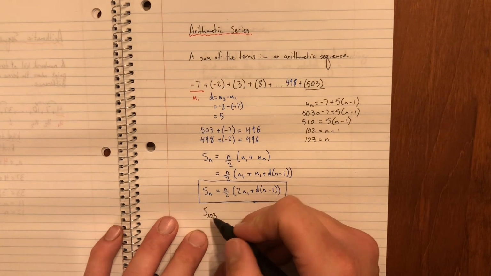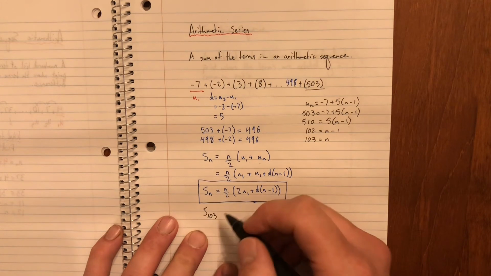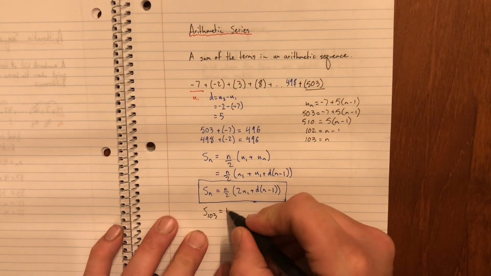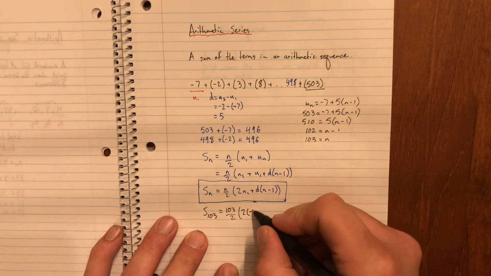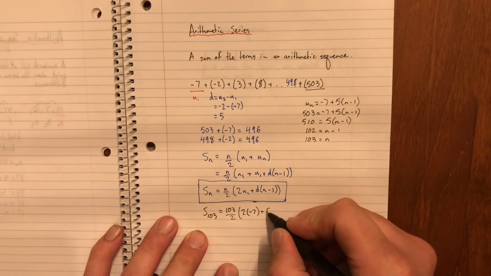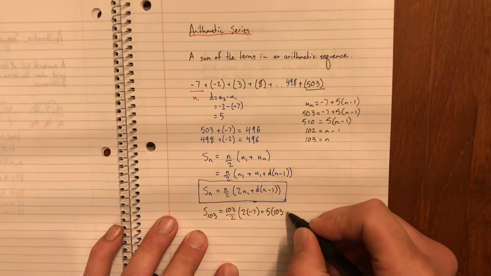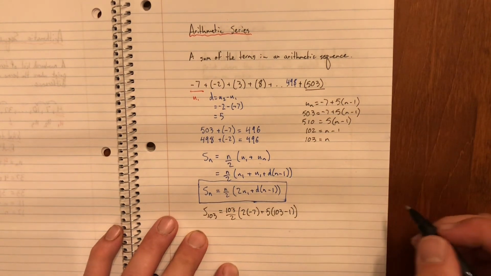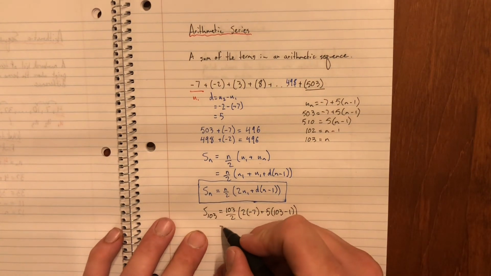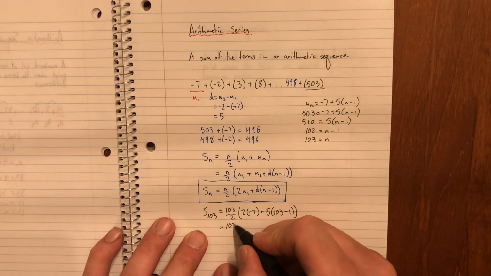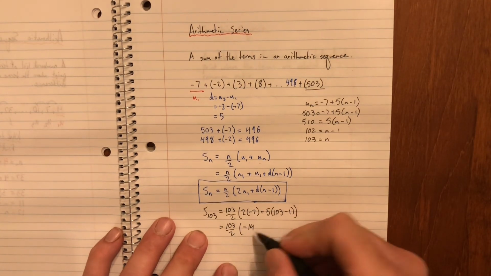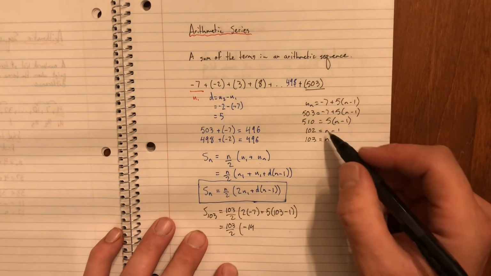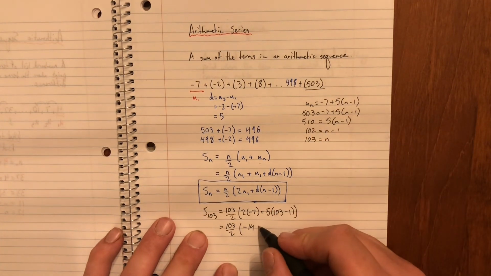And this is how it's denoted, S103. If you had S10, that would be the sum of the first 10 terms. But here we have S103. So this is 103 over 2 times 2 times the first term, -7, plus d, 5, times 103 minus 1. Well, it looks bad, but it actually isn't that bad. I'm going to leave this as 103 over 2 because I'm hoping something's going to happen. This is going to be -14. This is 5 times 102, which we've done up here already, so this is plus 510.